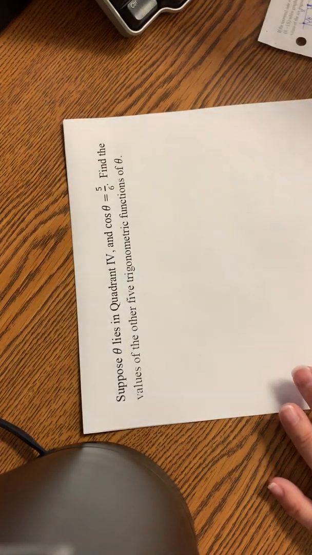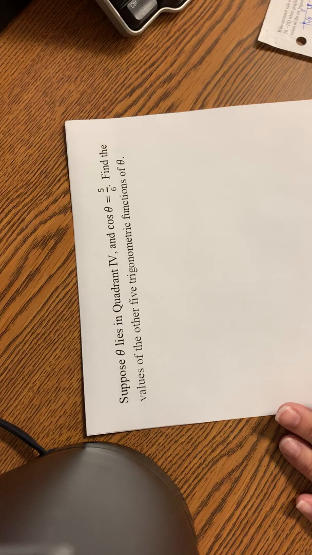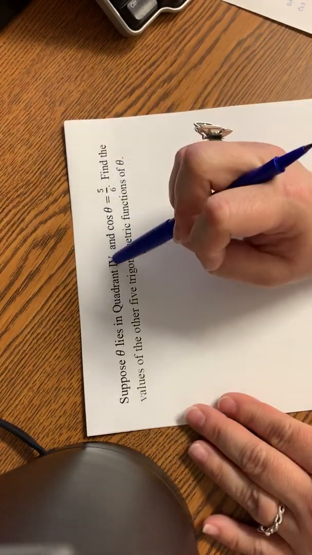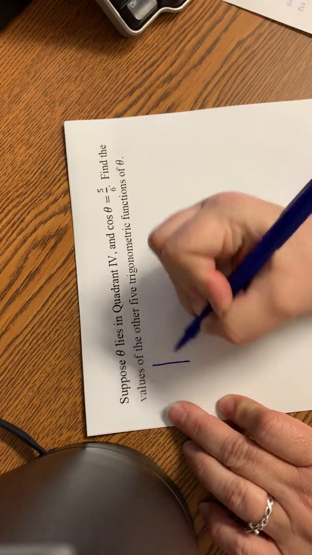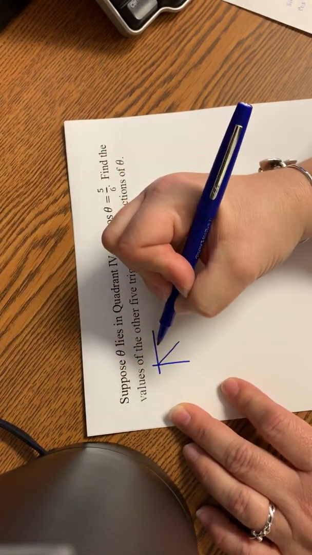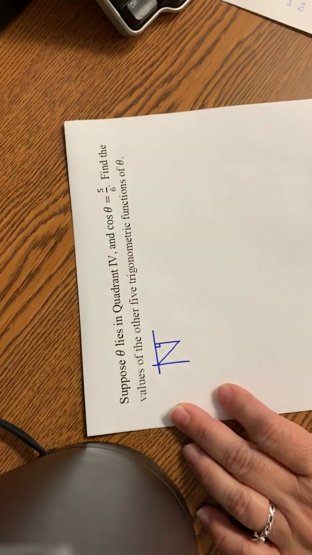Suppose theta lies in quadrant 4, and cosine of theta is 5/6. Find the values of the other 5 trigonometric functions of theta. So we've got to get the picture right. So we want to be in quadrant 4. Okay, so coming off the origin, not worried about drawing it to scale, but we have cosine of theta.